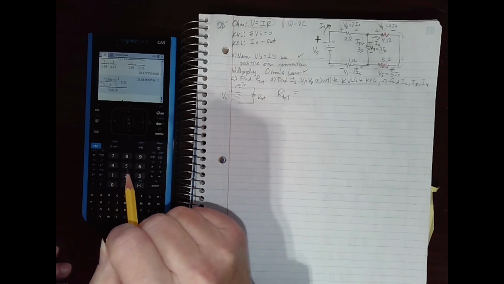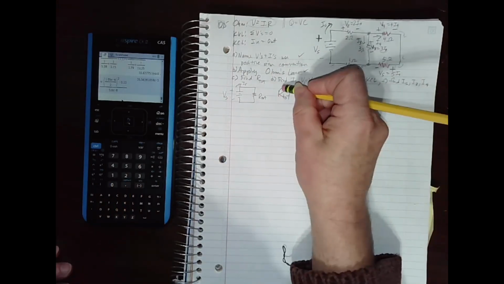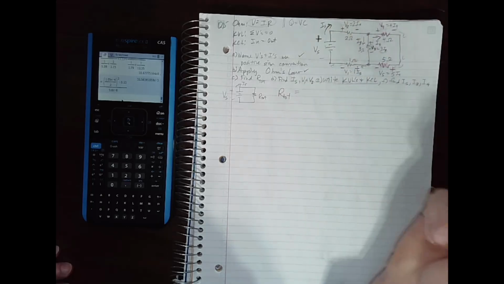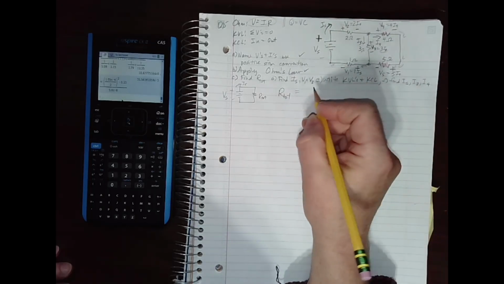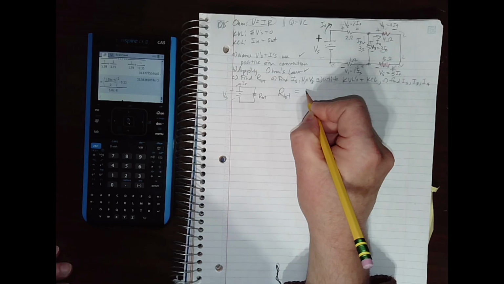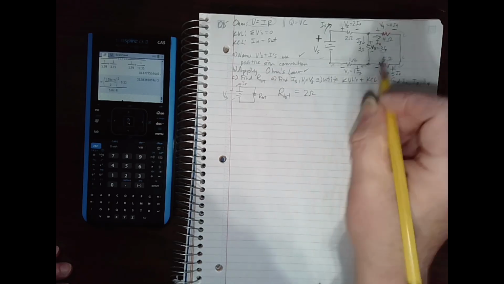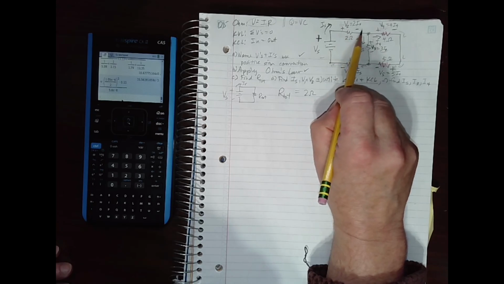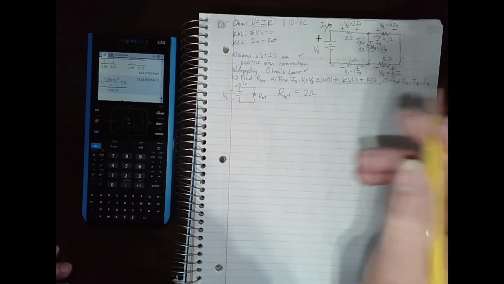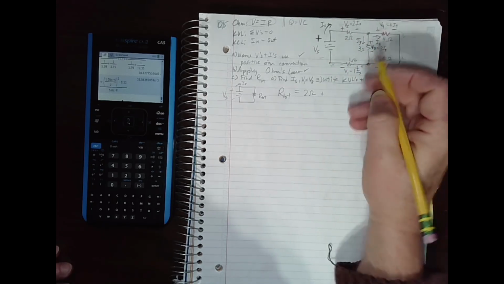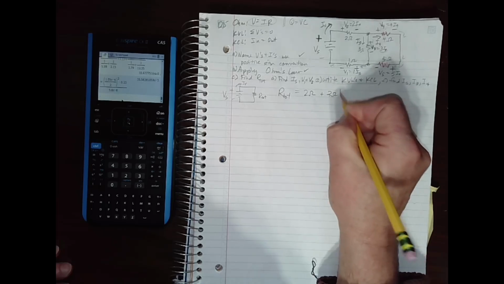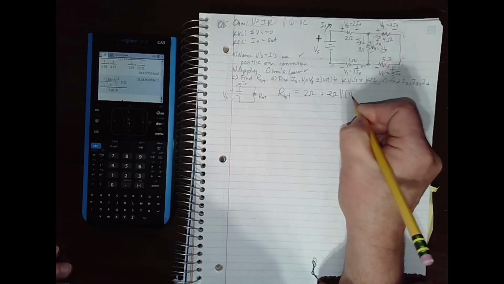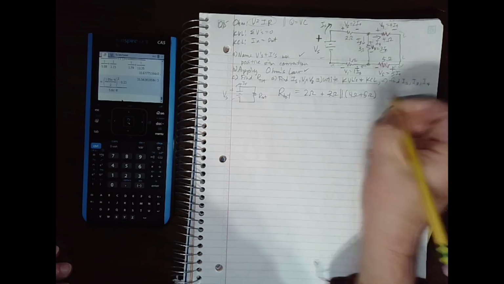Don't conserve paper like I'm trying to do, and just do it as long and continue to see it. So, what I'm going to write here then will be R total will be 2 ohms. So starting out from the source side, we're going to have 2 ohms, and that's going to be in series with this big combination, which is what? This combination is 3 ohms in parallel with 4 ohms plus 5 ohms, right?